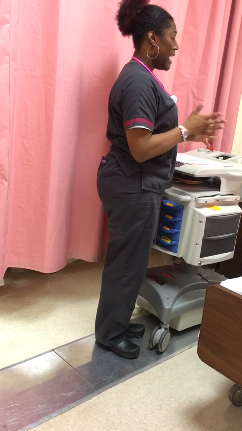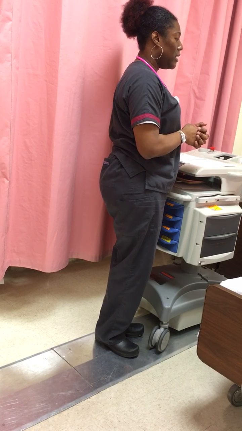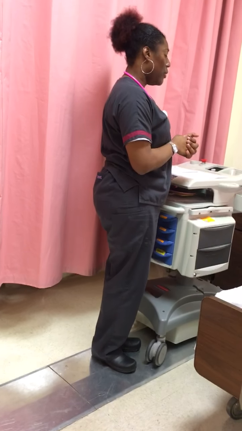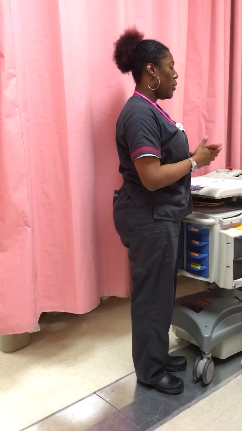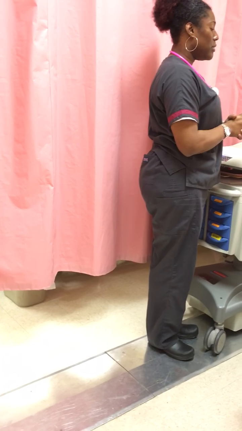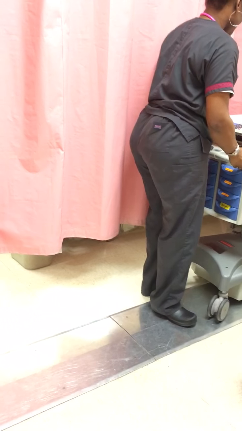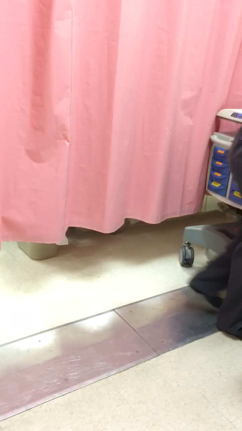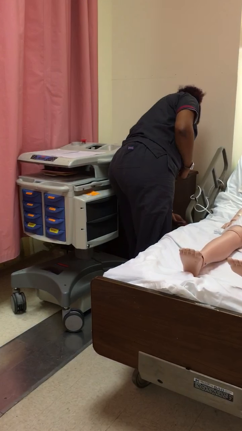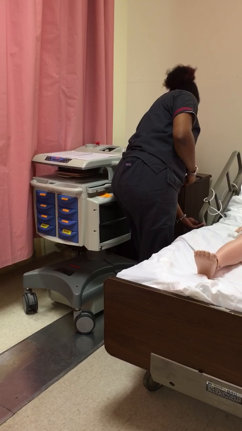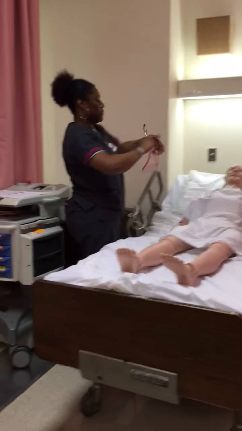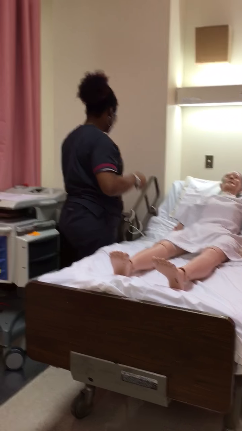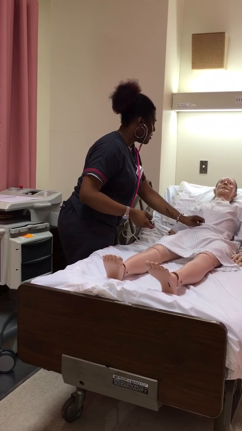Okay. I ask that because when you do so, it could give you the risk of bradycardia and hypotension. So to be on the safe side, I will establish a baseline by assessing your apical pulse and your blood pressure. I raise the bed up to a working range. I check the patient's apical pulse.